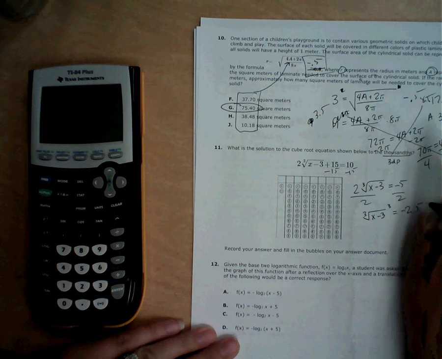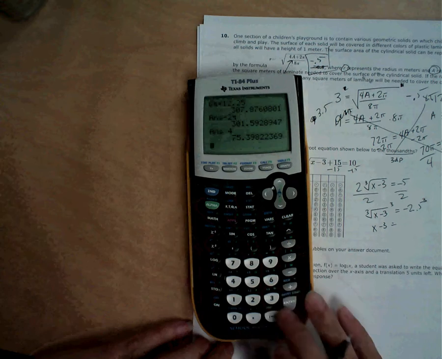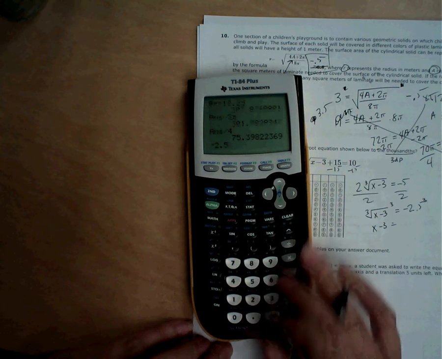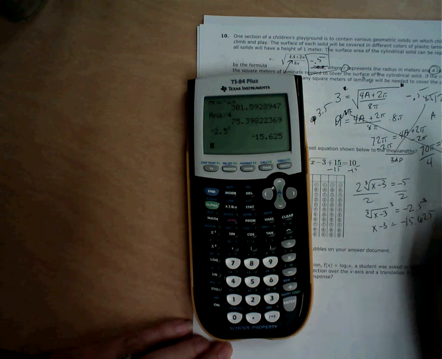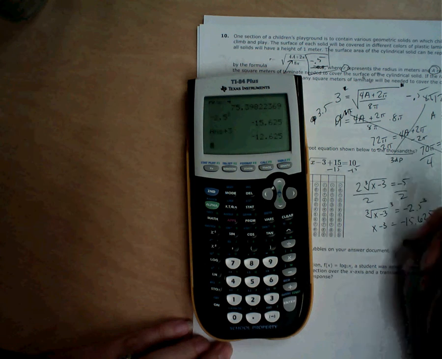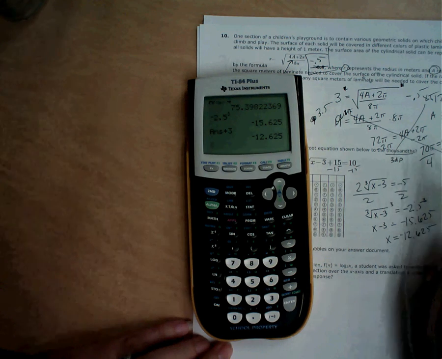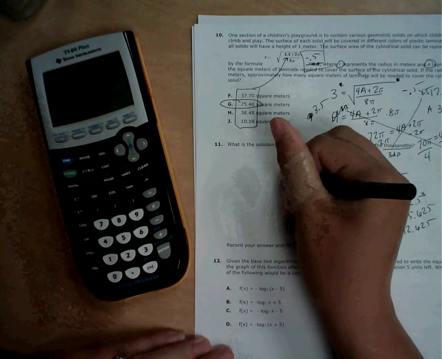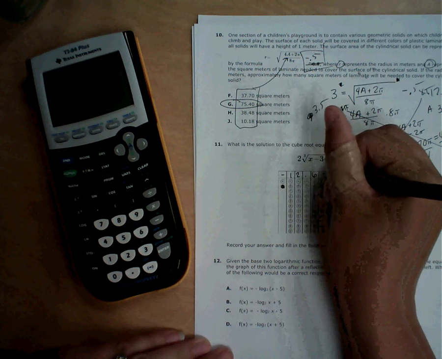Then I'm going to cube both sides. X minus 3 is equal to negative 2.5 cubed. It's negative 15.625. Add 3 to that. X is equal to negative 12.625. So negative 12.625.